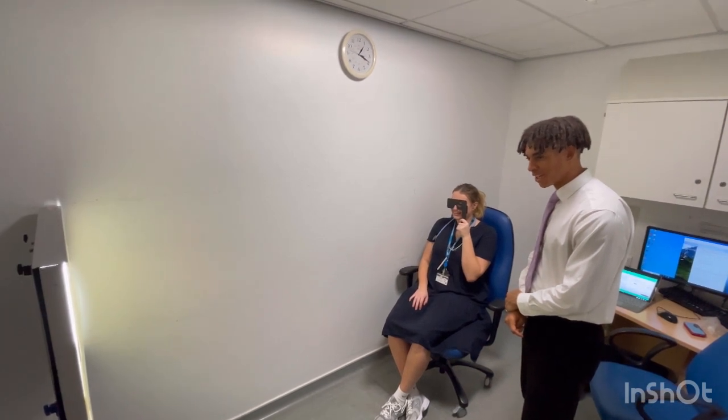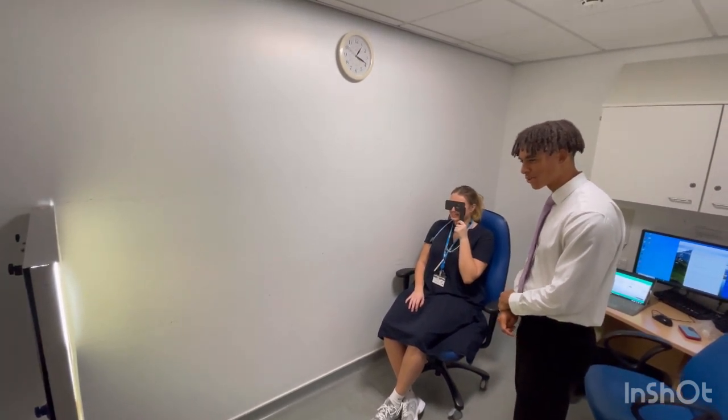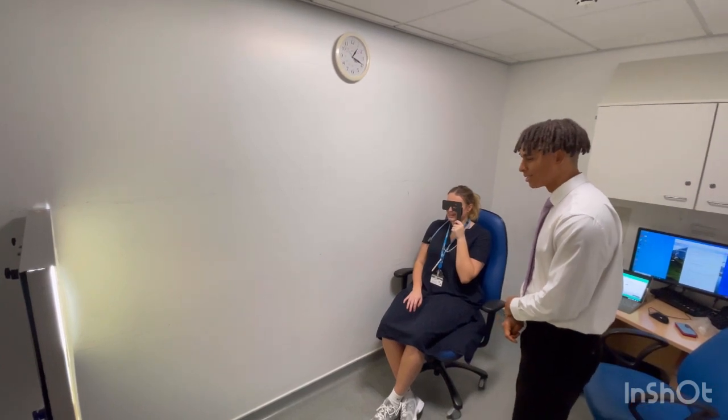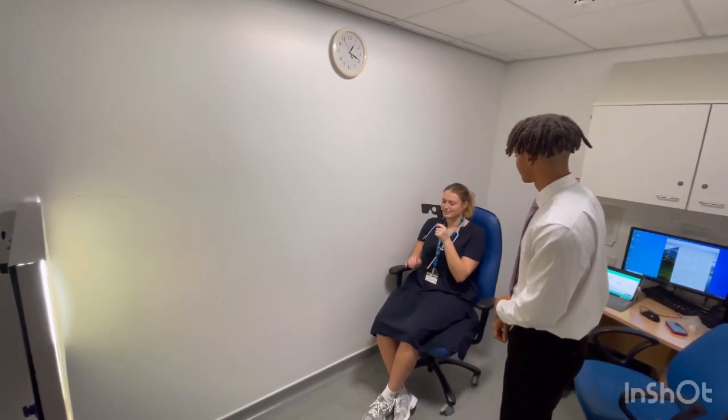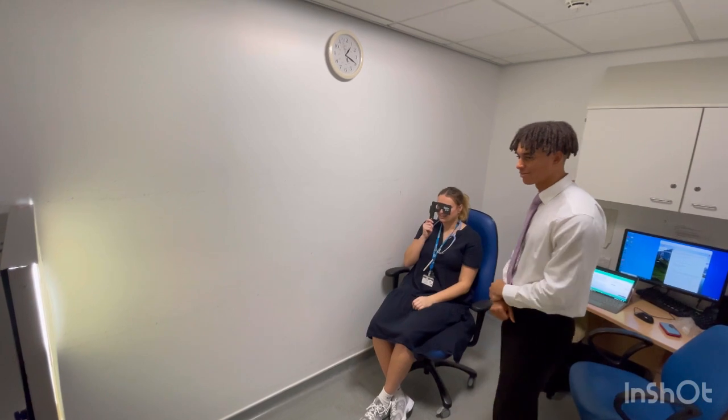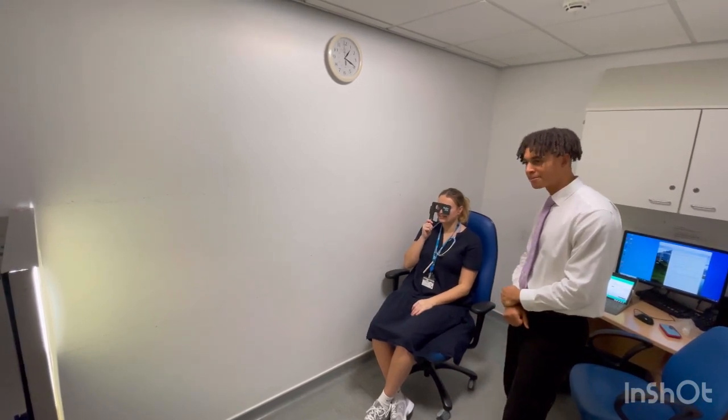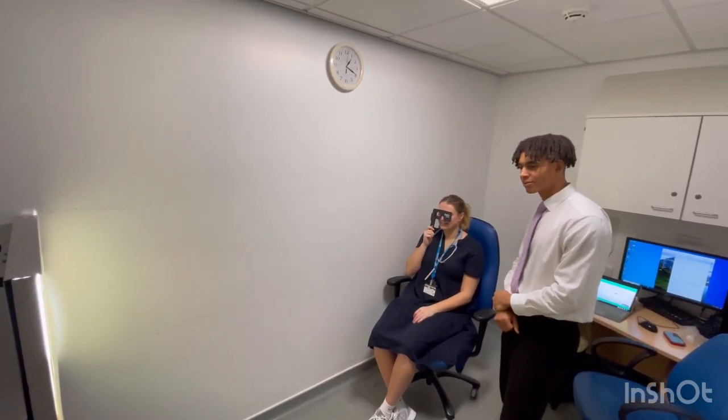So after you've done the first section, change to the other eye. At this point, if the patient uses distance glasses, put these on and repeat. So you do one eye, cover, and then you can use distance glasses after that.